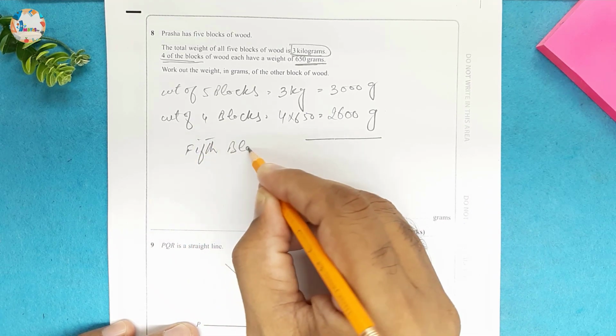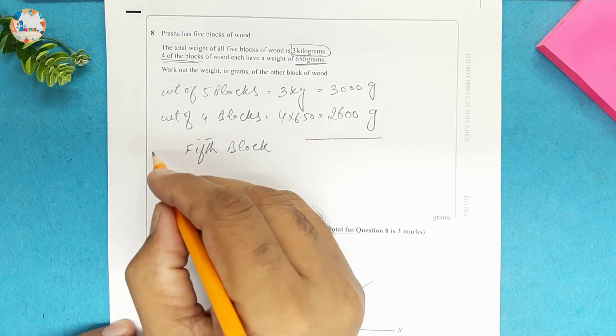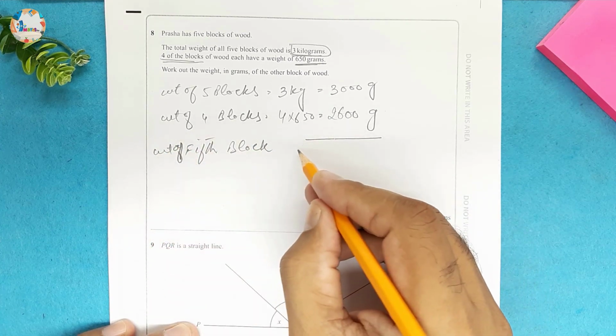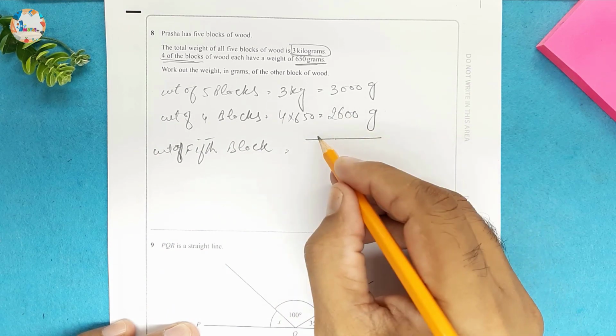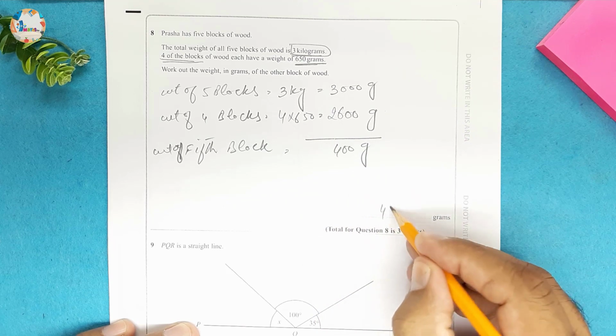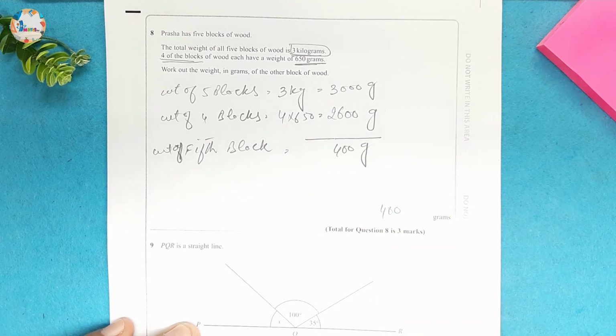5th block, weight of 5th block will be equal to this one subtraction. This will be 400 grams, and 400 grams will be our answer.